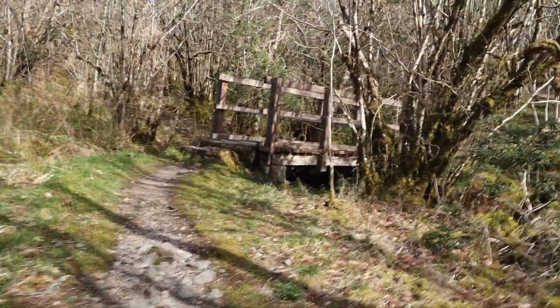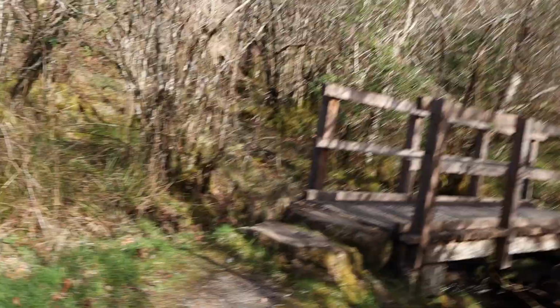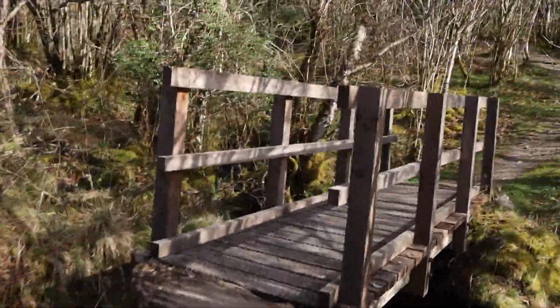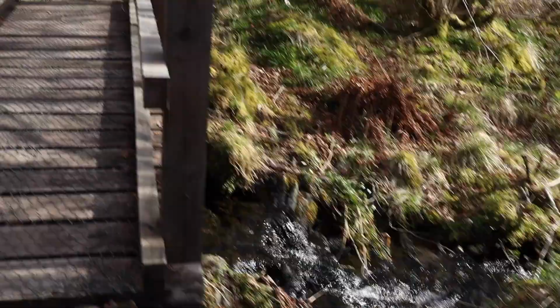Alright, so I'm back down to the normal trail. I've found the second bridge on the map, so let's wander across the bridge. Oh, a nice wee stream. Just let you see the view behind me.